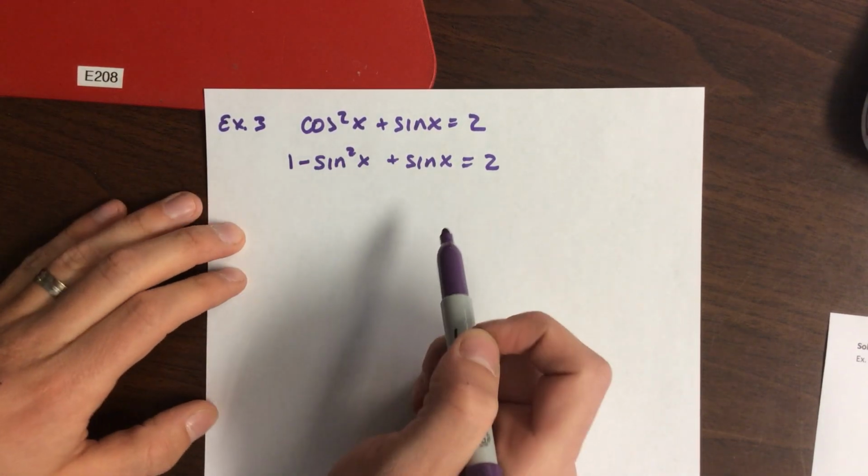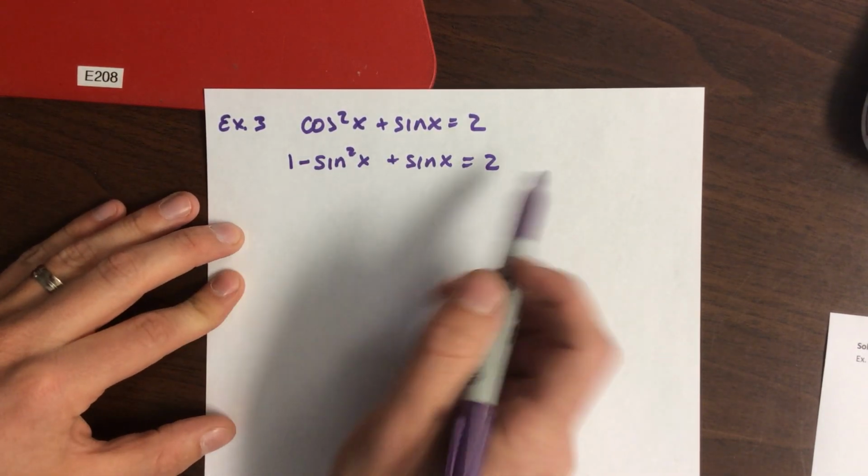All right. This hopefully doesn't look too bad. Get everything on one side.